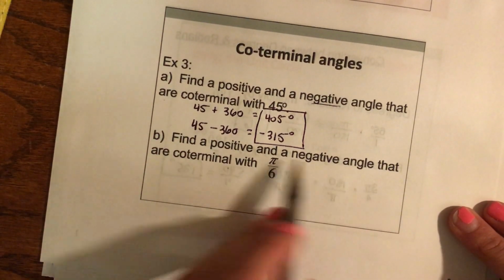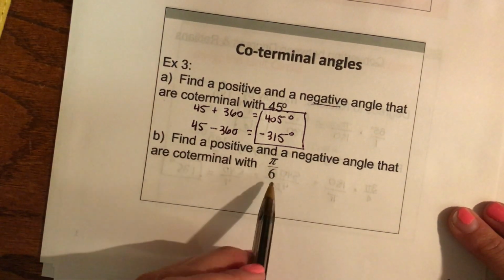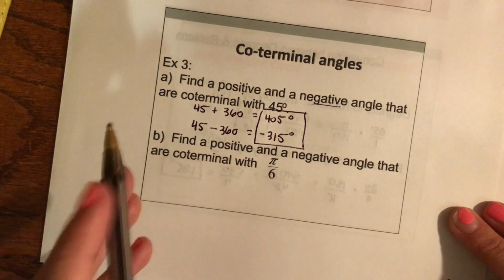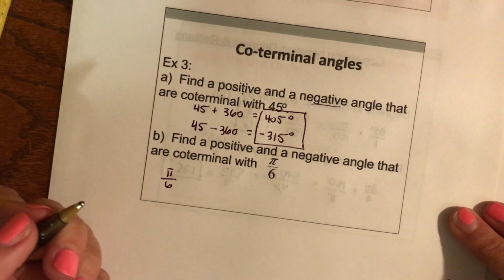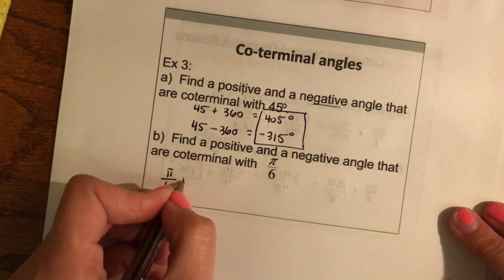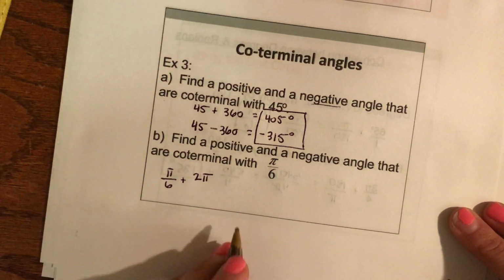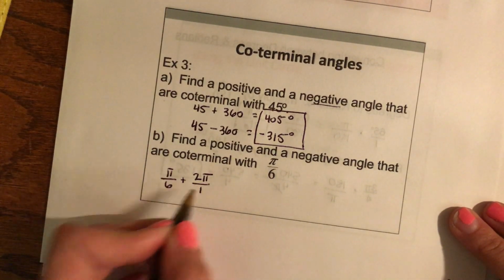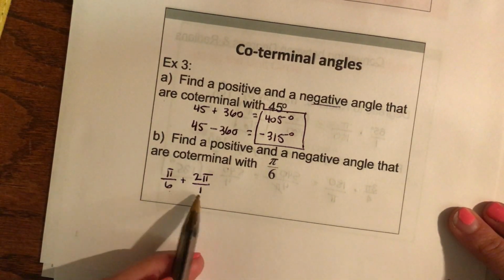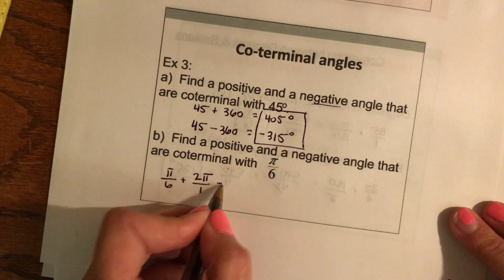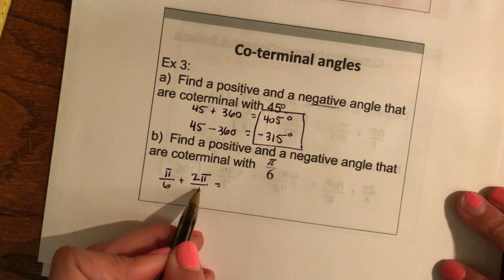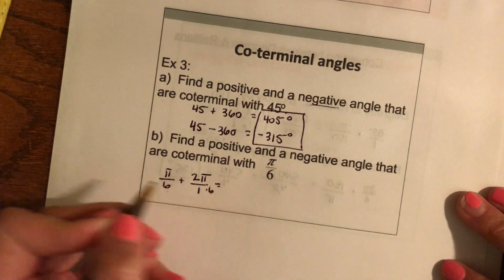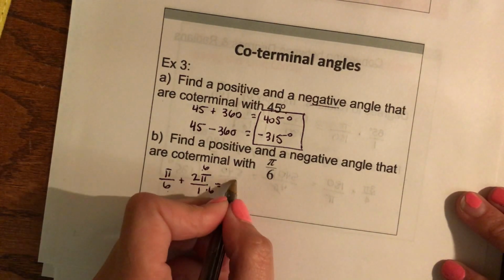It gets a little bit harder when we're dealing with fractions, adding and subtracting in radians. Okay? So first, let's do positive. We've got pi over 6. I'm going to add 2 pi to it. Okay. Now, this is 2 pi over 1. In order to add, you have to have a common denominator, right? So I'm going to get a common denominator here. If this is 6, this one needs to be 6. So I need to multiply this by 6 and also this by 6.